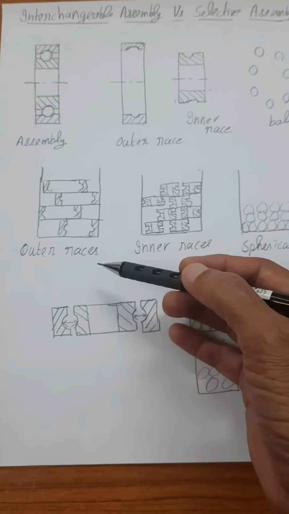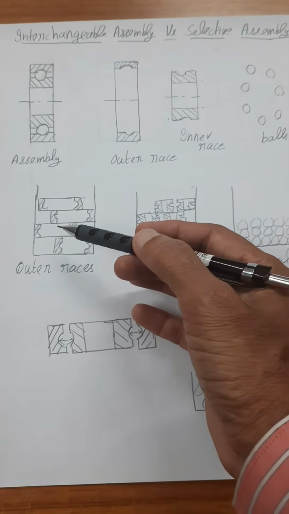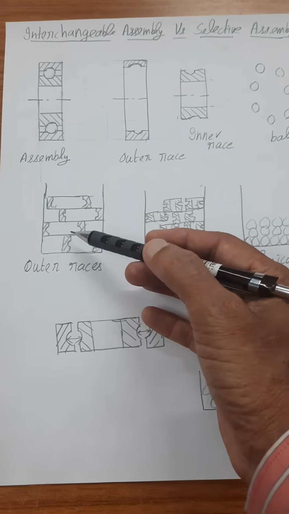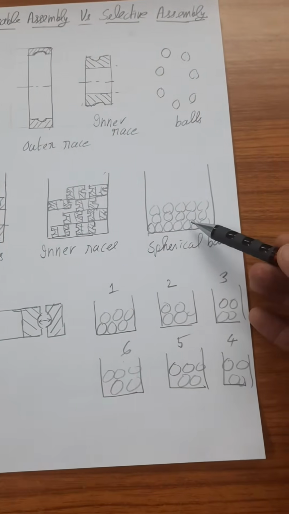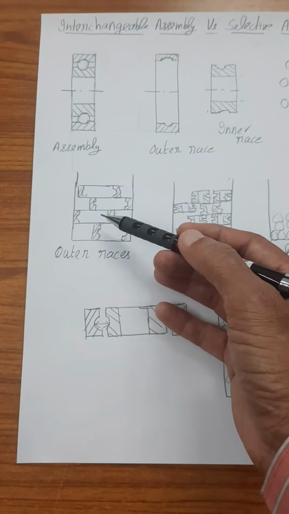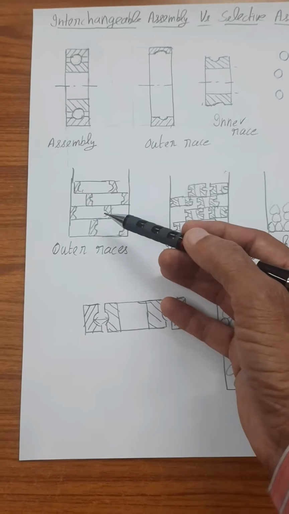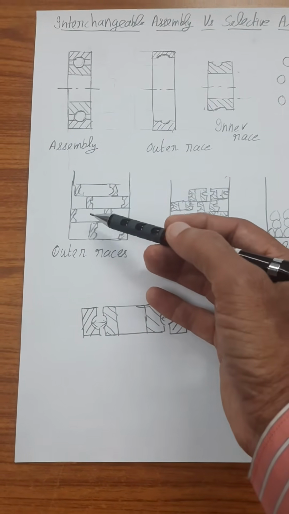So when we use the concept of complete interchangeability, then after manufacturing 1000 outer races, 1000 inner races, and 7000 balls, we can randomly pick any one outer race from the available components.